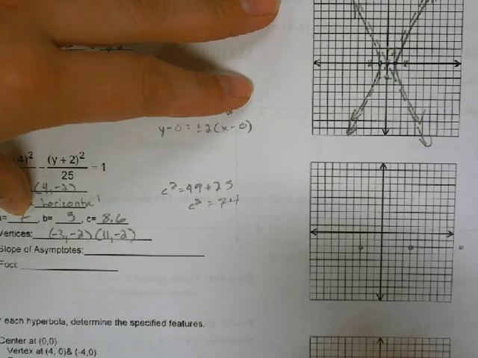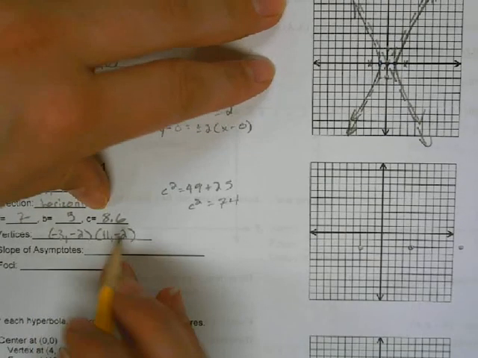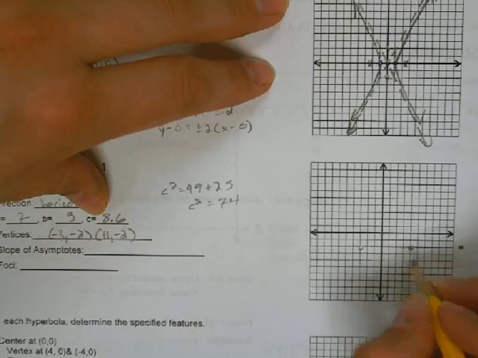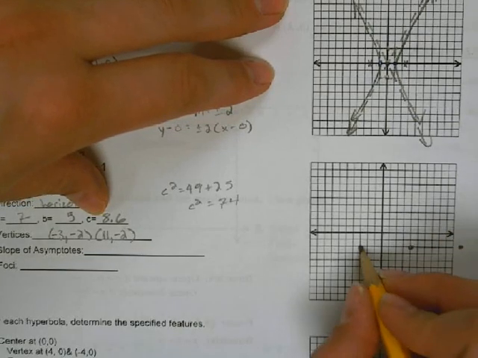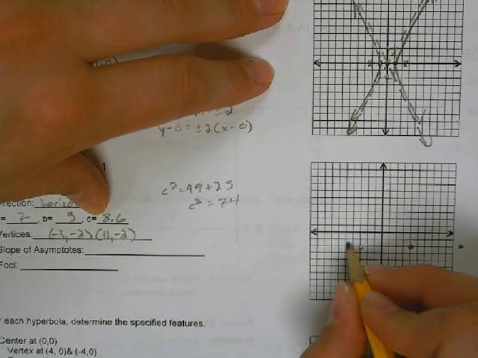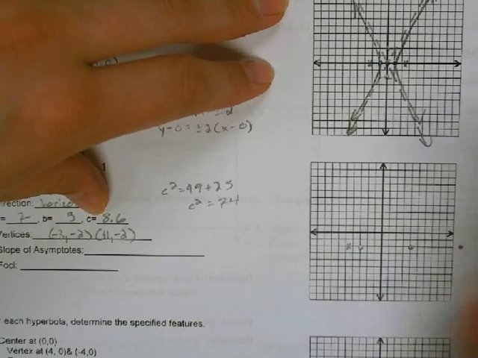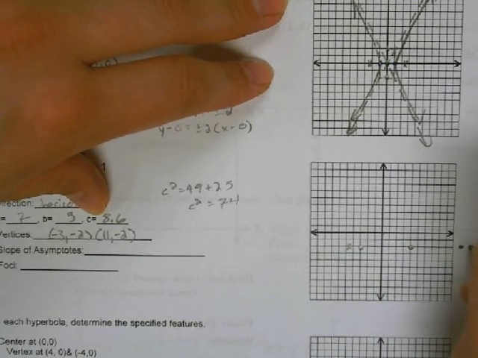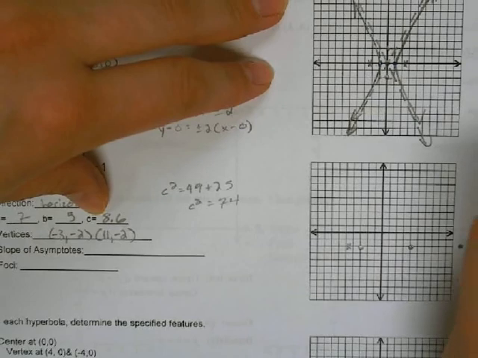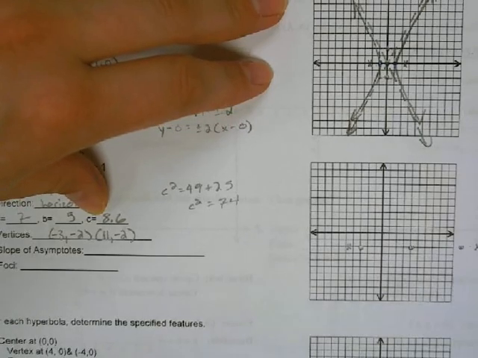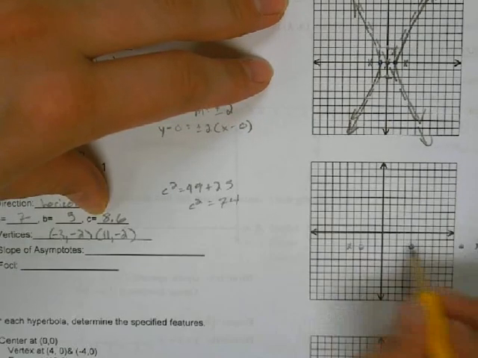Okay, so I can also do my focal points. So I'm going to go left 8.6 from here. So that was 7, 8.6 is right here-ish. So when I write down the focal points, well, this one is pretty easy.